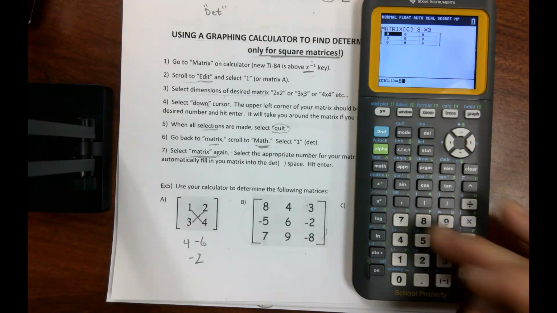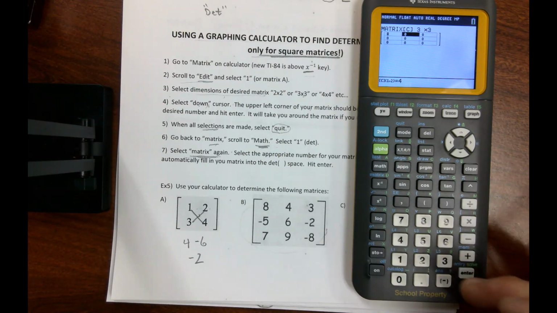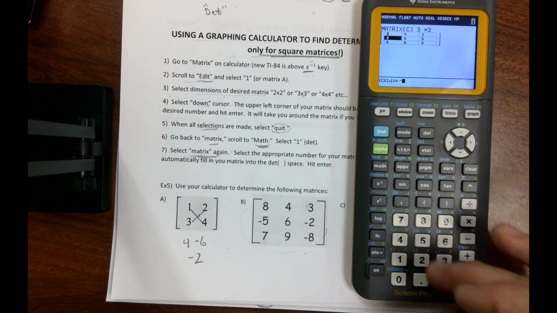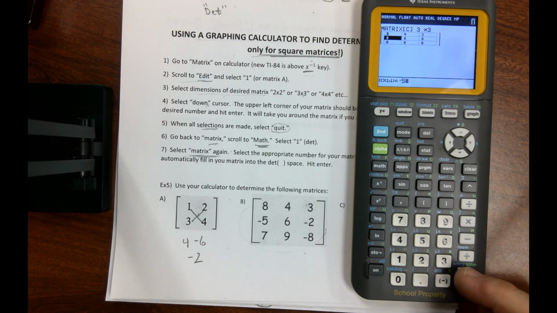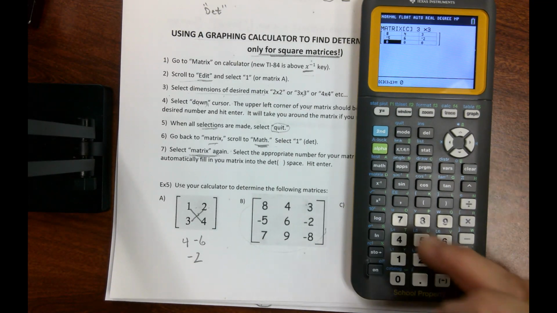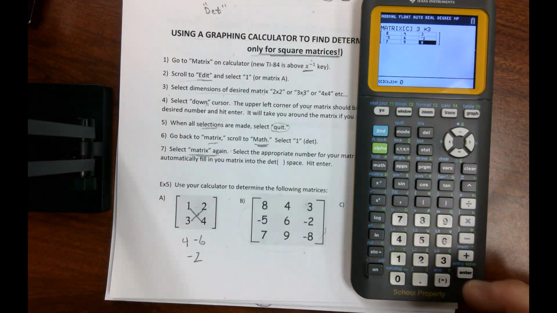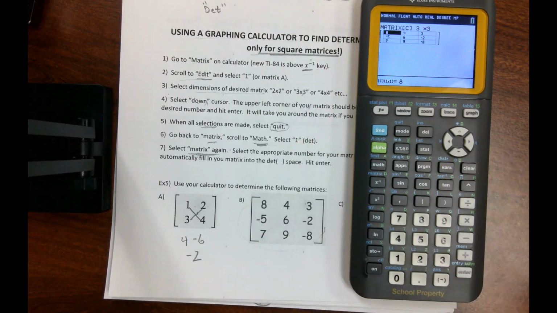And then 8, enter, 4, enter, 3, enter, -5. Don't use the subtraction button when you're typing in a negative. Enter, 6, enter, -2, enter, 7, enter, 9, enter, -8, enter. Now take a quick peek, make sure your information has been put in properly, and it looks like it has.